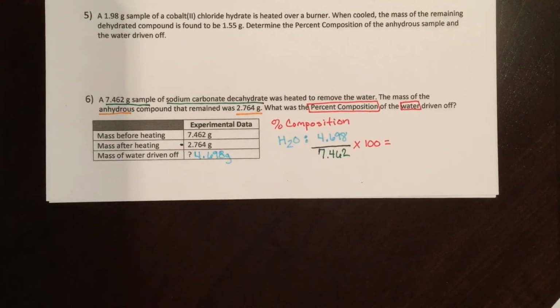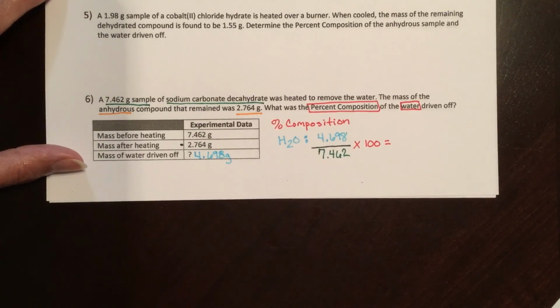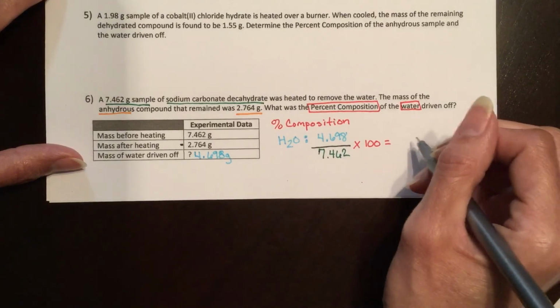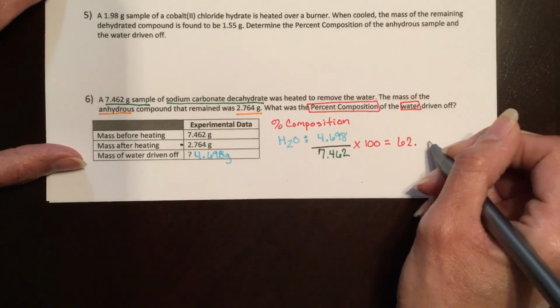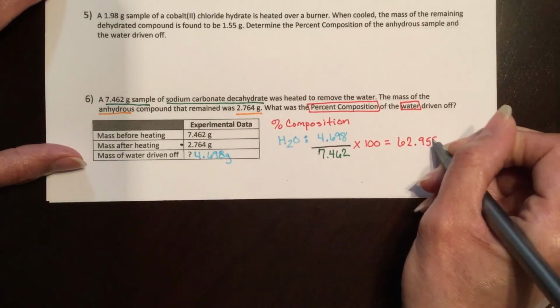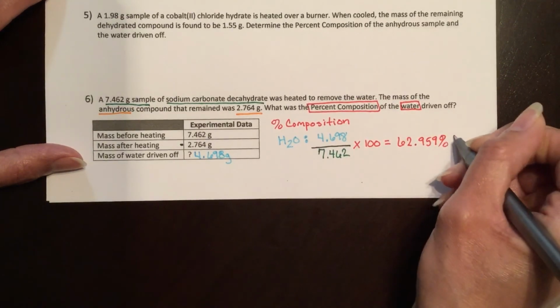So plug it into your calculator real quick and see if we get the same answer. Okay, so it should come out to 62.959% water.